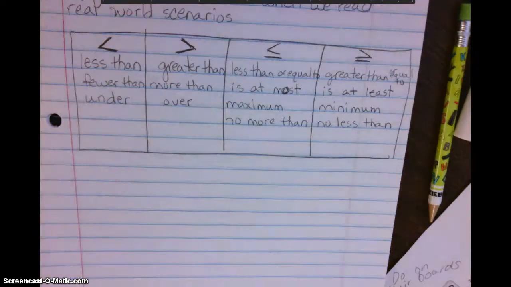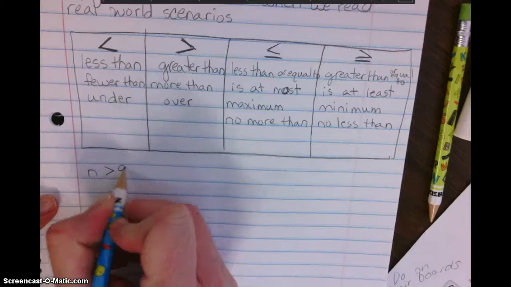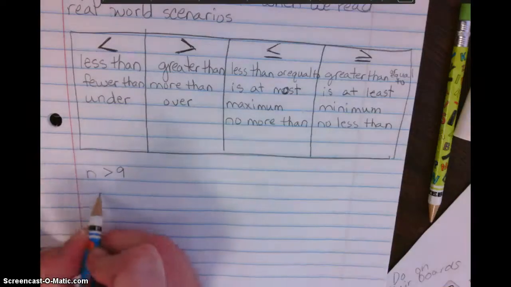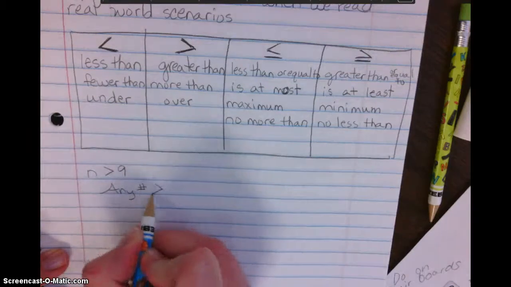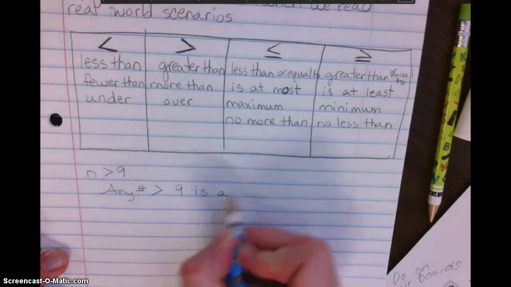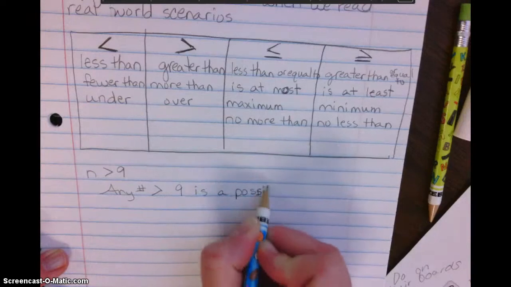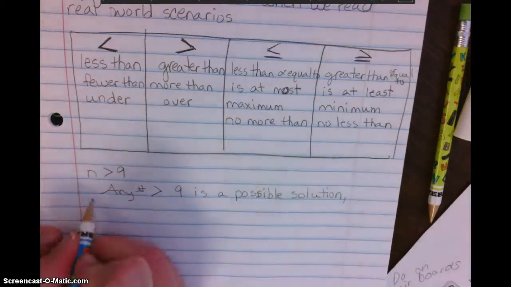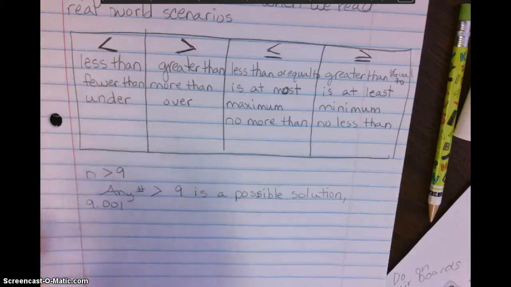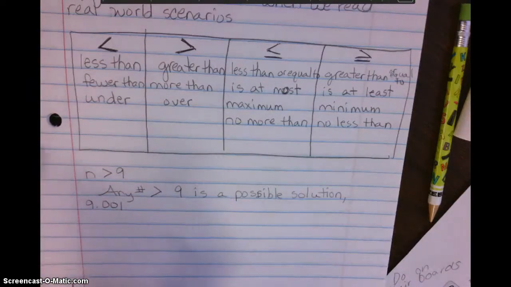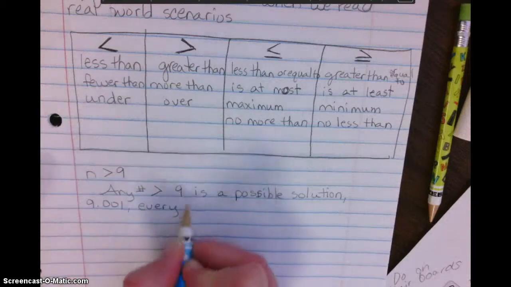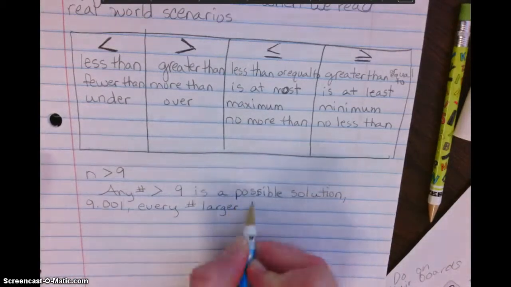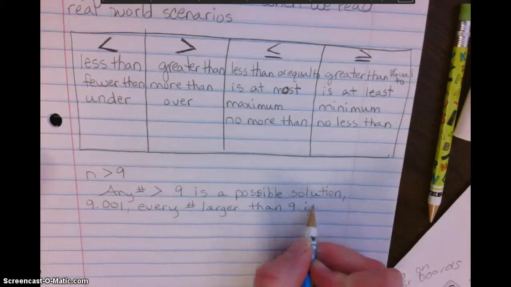We're going to continue practicing graphing some more inequalities. Let me back up for just a minute. Let's look at n is greater than 9. So what this inequality means is any number greater than 9 is a possible solution. So any number greater than 9 could mean 9.001 would be a possible solution. Every number larger than 9 is a possibility.